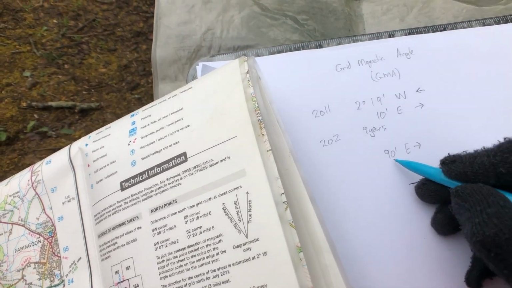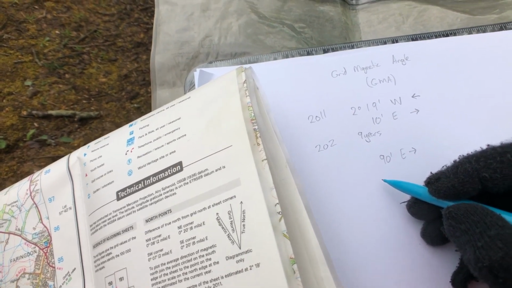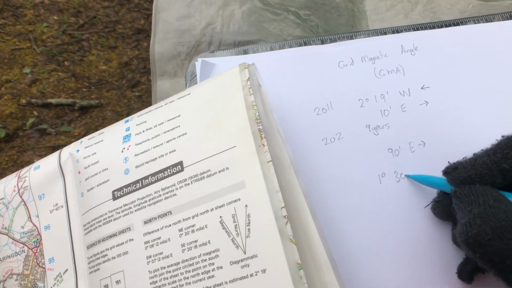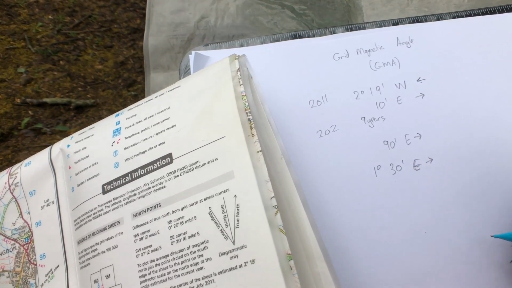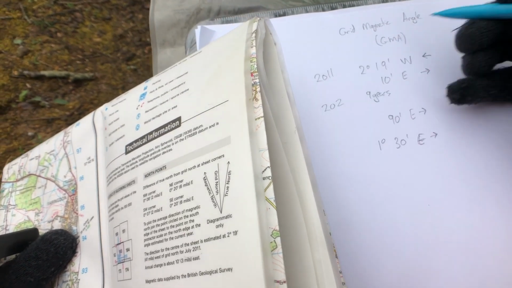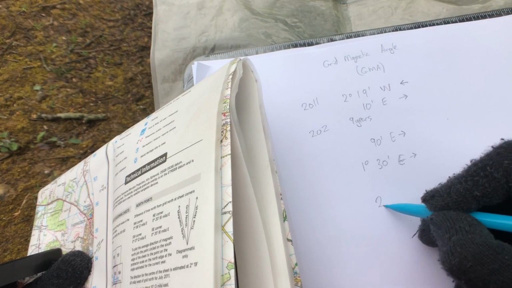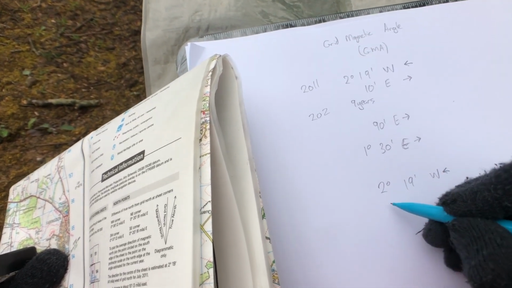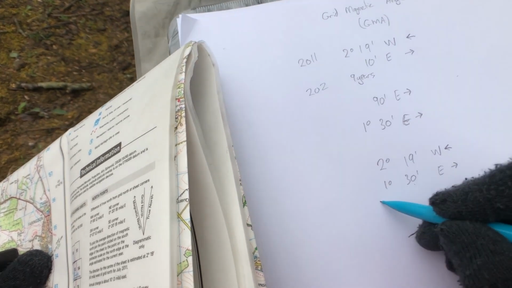Before we do that, we can't work with 90 minutes. We need to change that to degrees and minutes. There are 60 minutes in a degree, so this splits down to 1 degree and 30 minutes east. And I'm still going to put the east and the direction right just to keep me on the right track. So this is the change. We need to apply that to the variation of 2011 of the map we're using. So we start off with our 2 degrees and 19 minutes west. We then need to apply 1 degree and 30 minutes east to that.